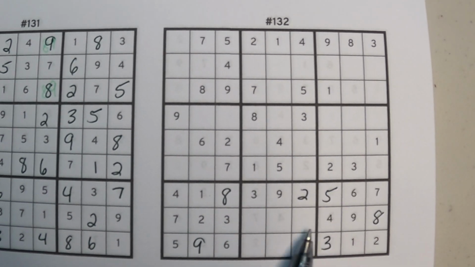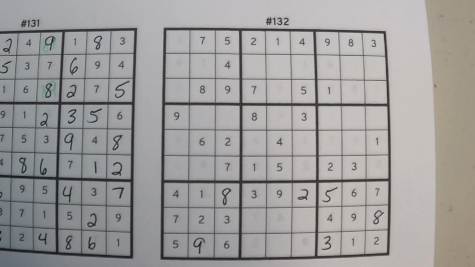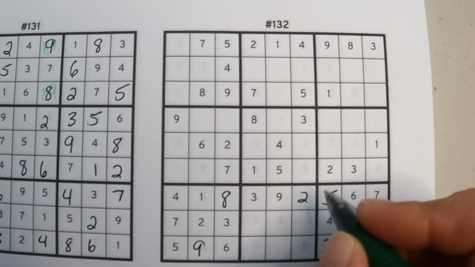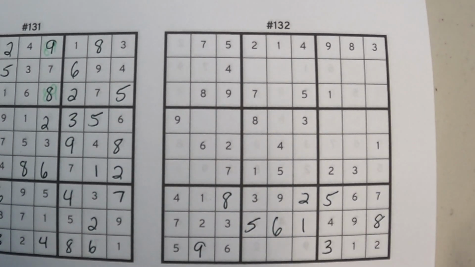For this row, we're missing 1, 5, and 6. Oh, we've got a 1 and 5 here, so 6, a 1 here, 5, 1.